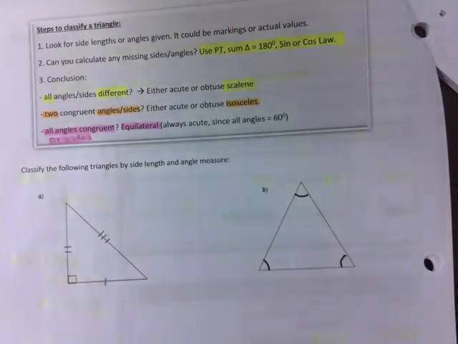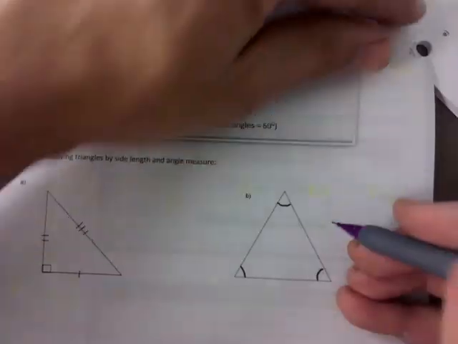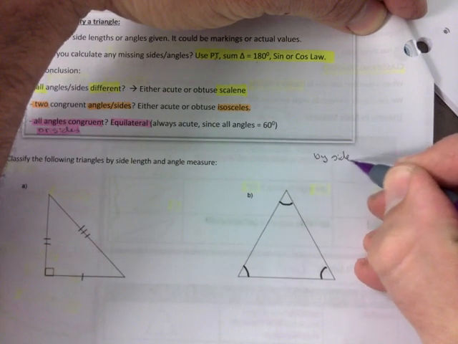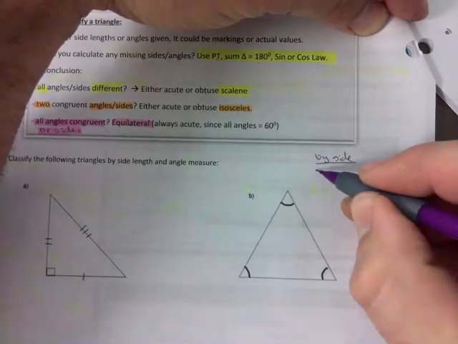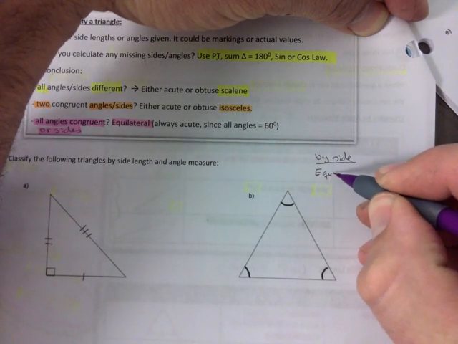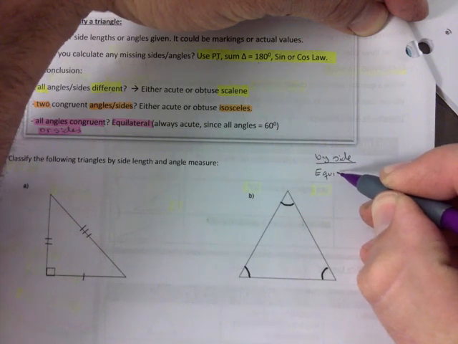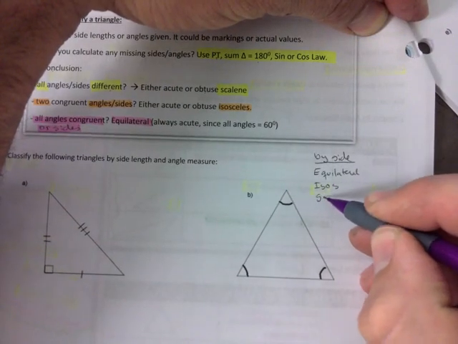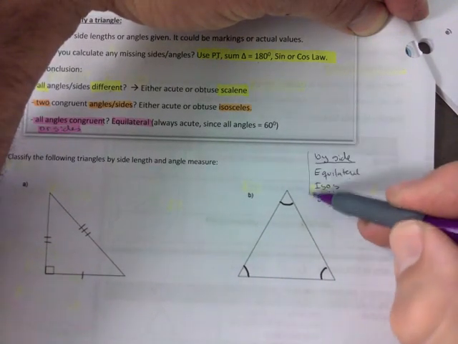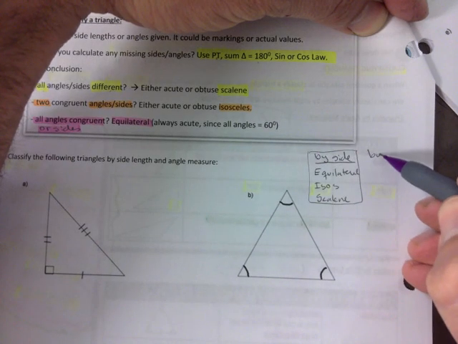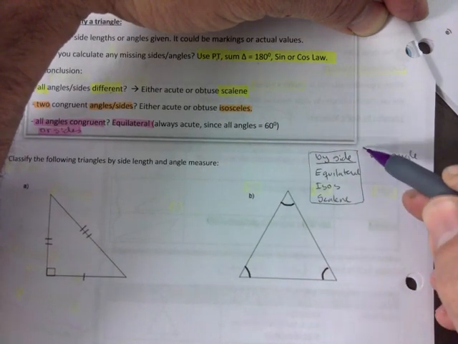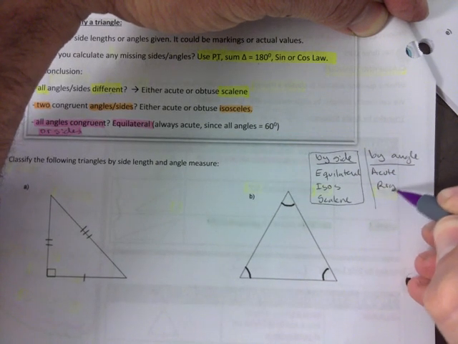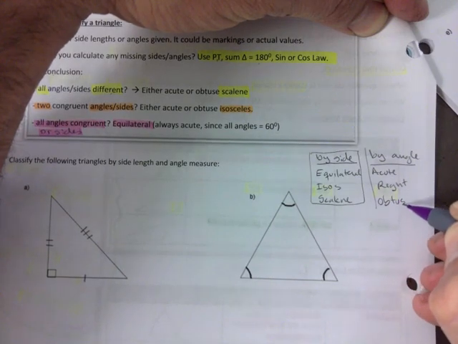So here we go. Let's do this one more time here. I'm going to do my cheat sheet right here. By side, I have equilateral, I have isosceles, and I have scalene. That's by side. Okay. By angle, if I want to also classify by angle, I have acute, I have right, and I have obtuse. So we're going to use this to help us out.